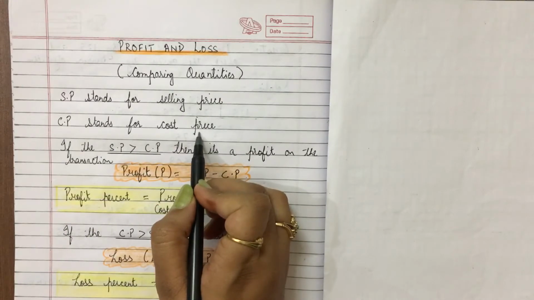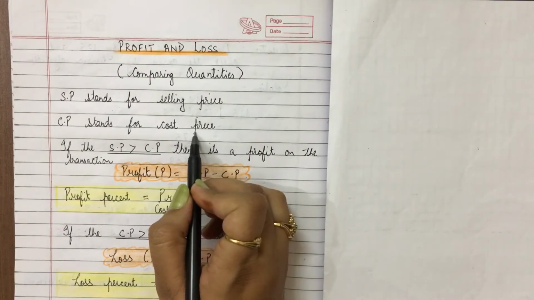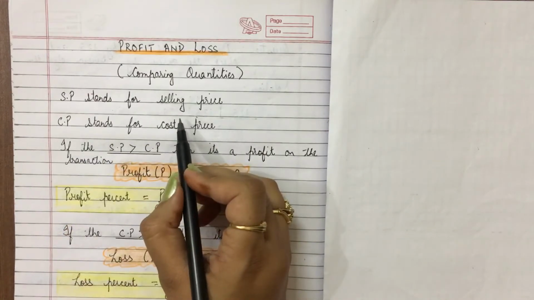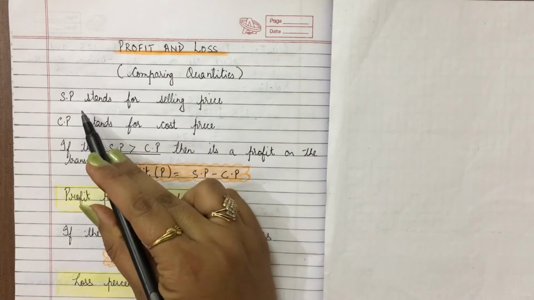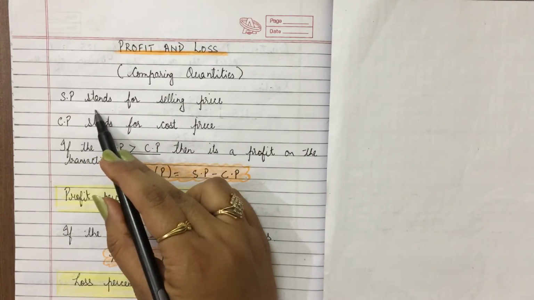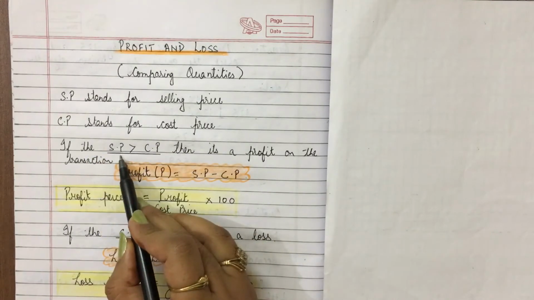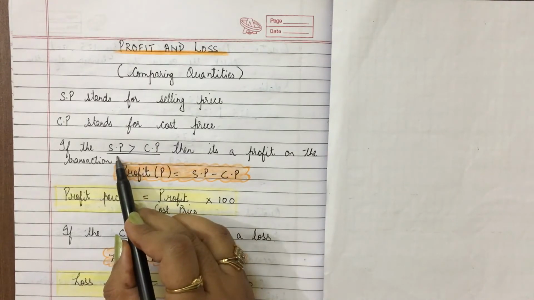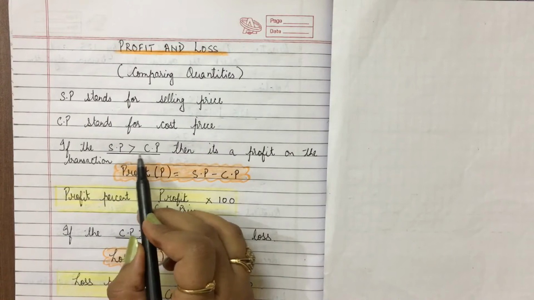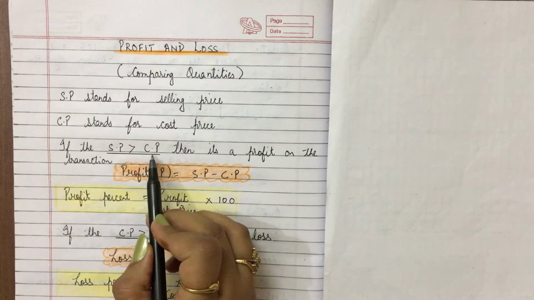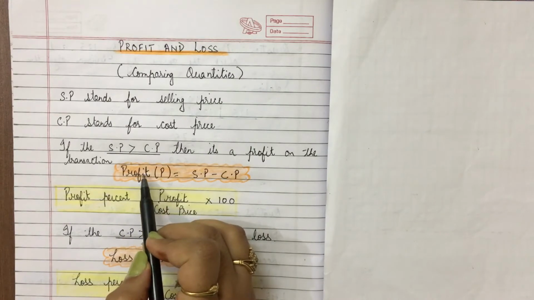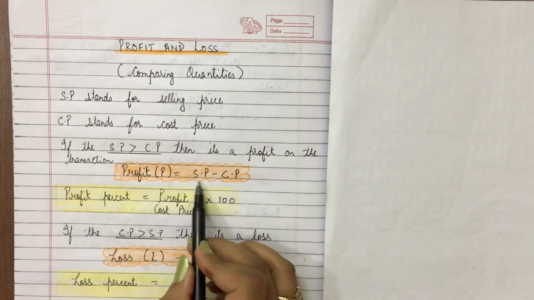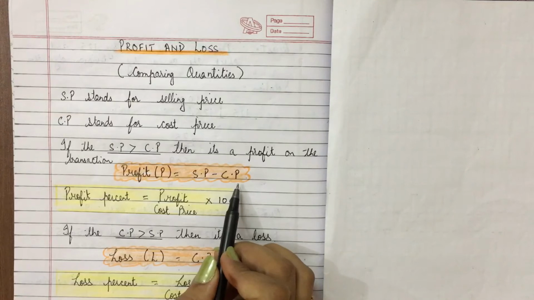The price at which a shopkeeper buys his goods is called the cost price, and the price at which he sells his goods is known as the selling price. Now there are two cases. In case the selling price is greater than the cost price, this means the price at which he sold the goods is more than the price at which he bought the goods. So there will be a profit on the transaction. This profit is calculated as selling price minus the cost price.